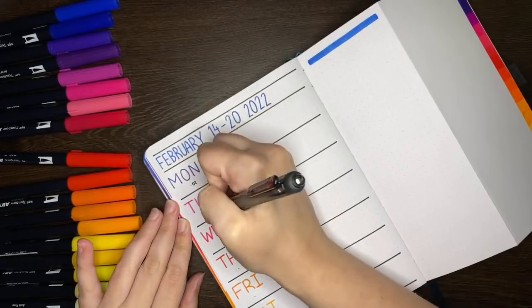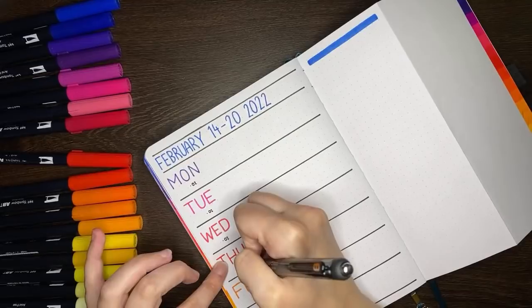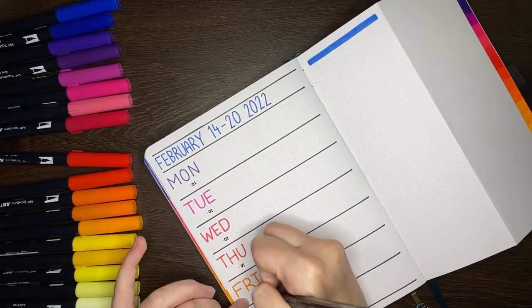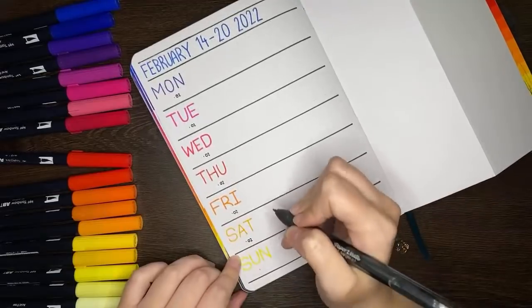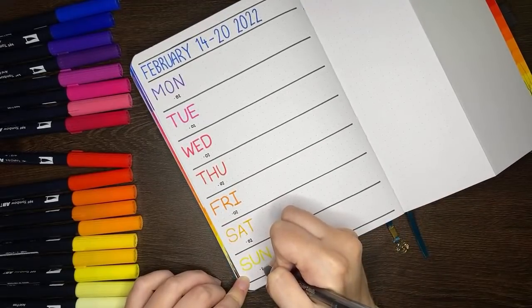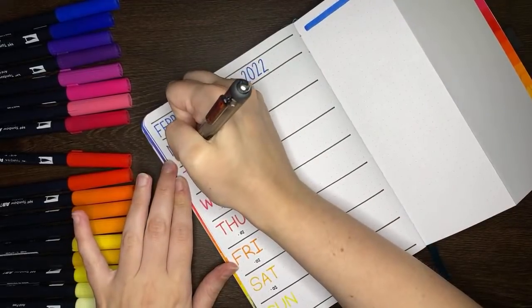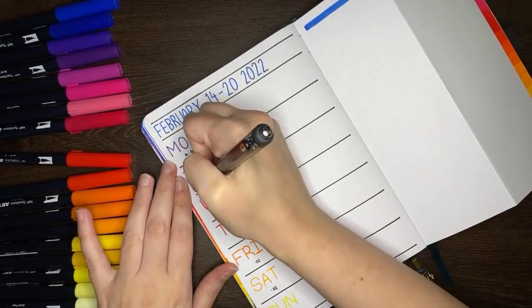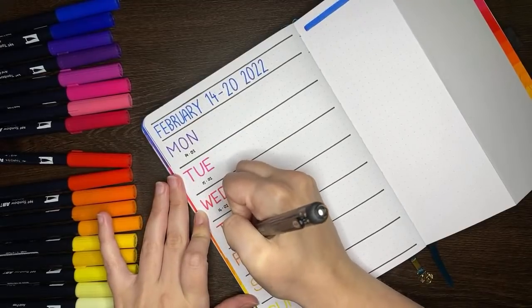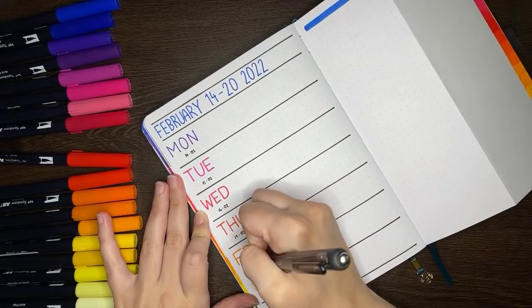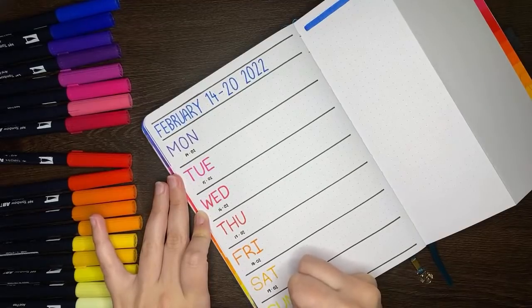02. 02. For the second month. Move it up so you guys can actually see what we're doing. 14, 15, 16, 17, 18, 19, and 20.